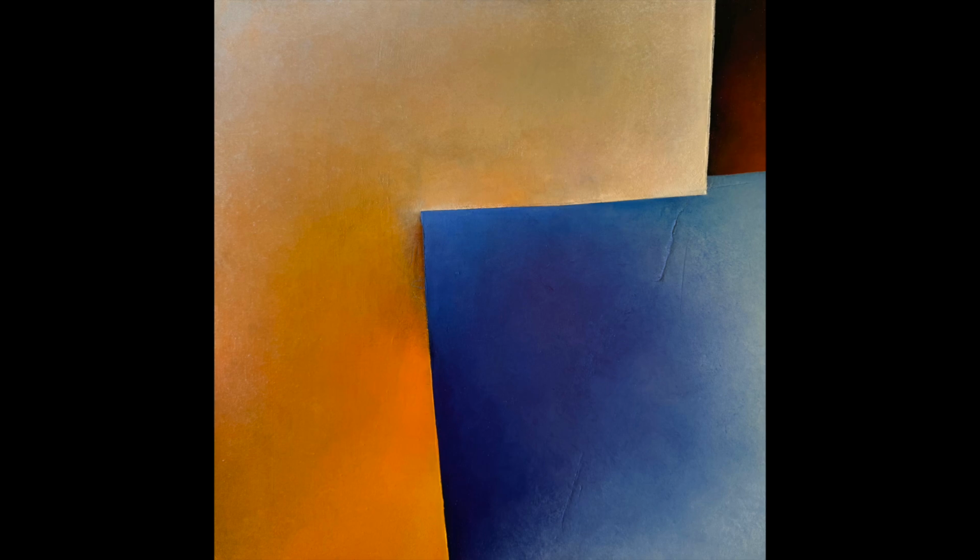Now, the other thing that's creating a sense of depth is the relationship between the most intense value contrast between the lightest light and the darkest dark in the upper right quadrant, and the most intense color contrast down in the lower left quadrant.